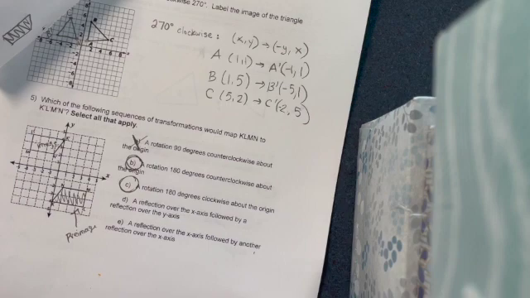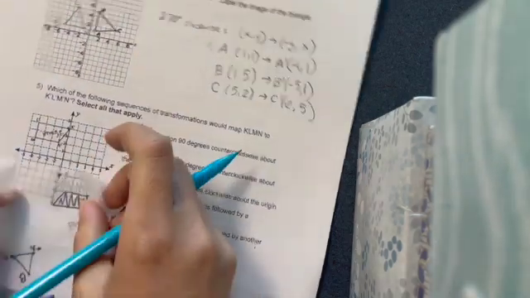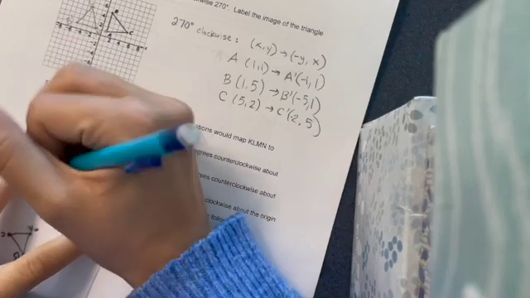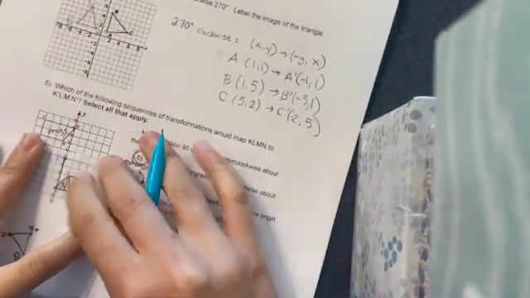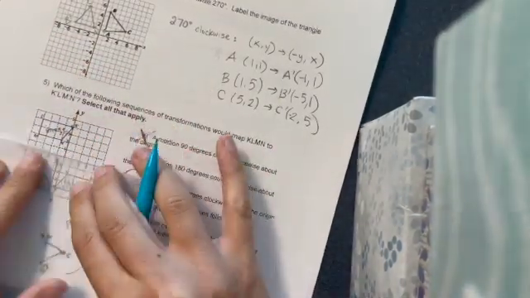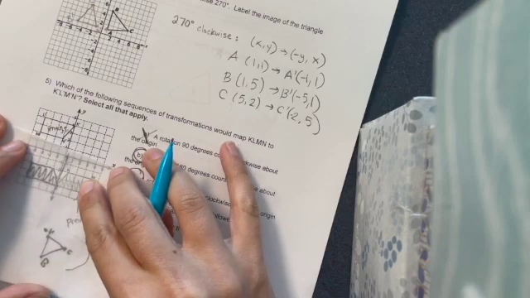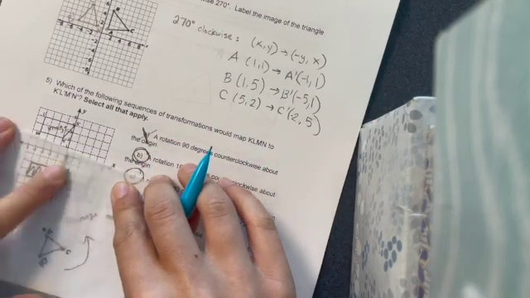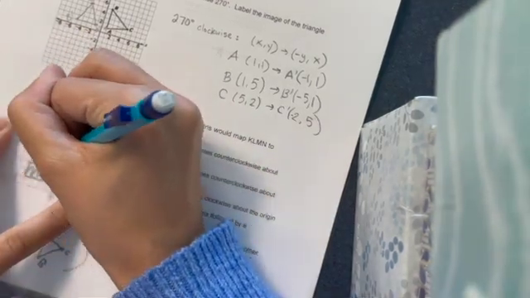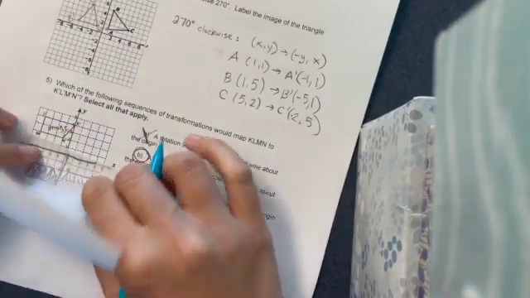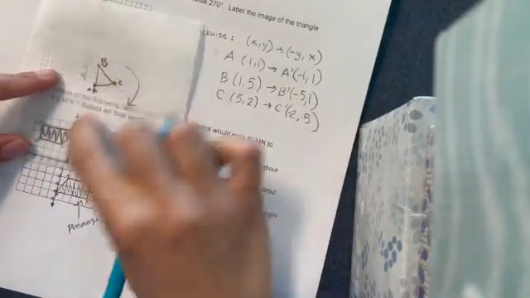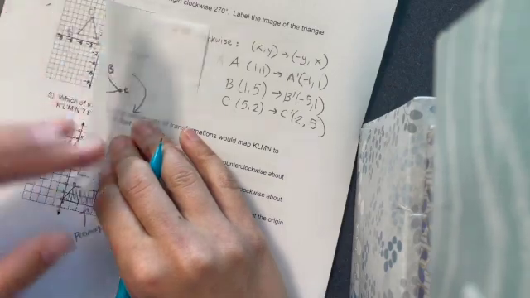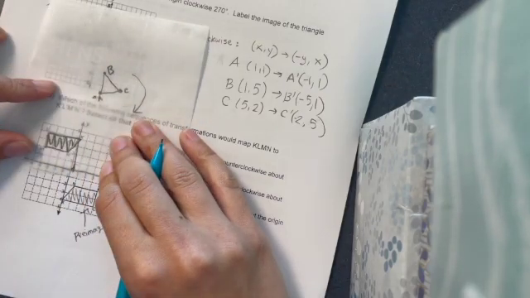Then in D, it says a reflection over the x-axis followed by a reflection over the y-axis. All right, well, let's try that out. So we take this. This is my x-axis. If I reflect over the x-axis, I'm right here. Okay, that's looking promising. Then here's my y-axis. We reflect over my y-axis. And again, we can see it perfectly lines up.